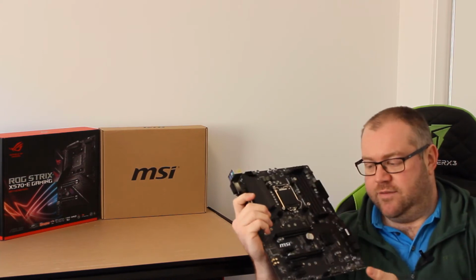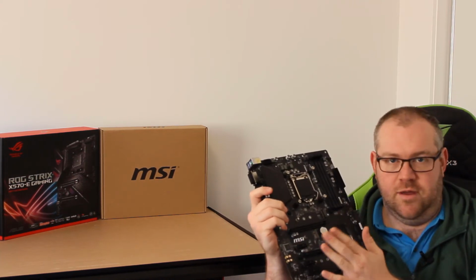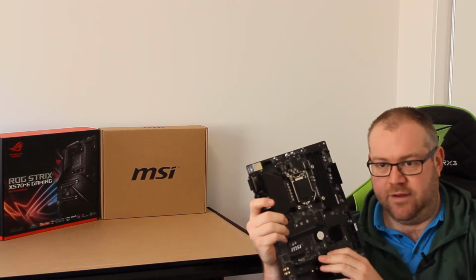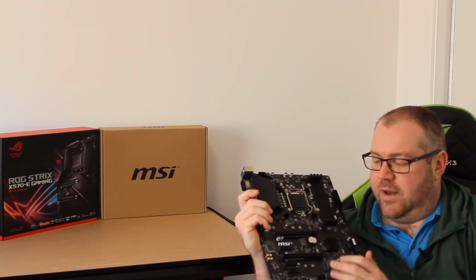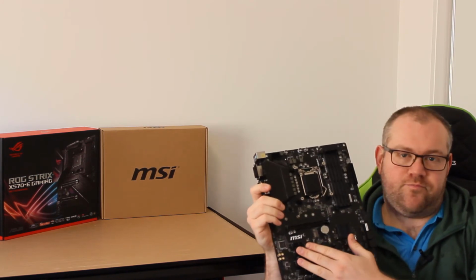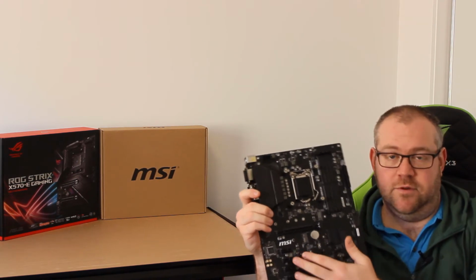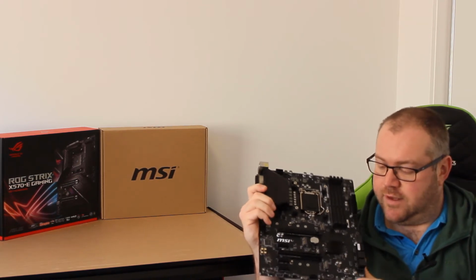But you can plug other things in here like sound cards, Ethernet, or network interface cards, or NICs as we call them. But any expansion, even the Elgato capture card will slot into one of these PCIe slots.